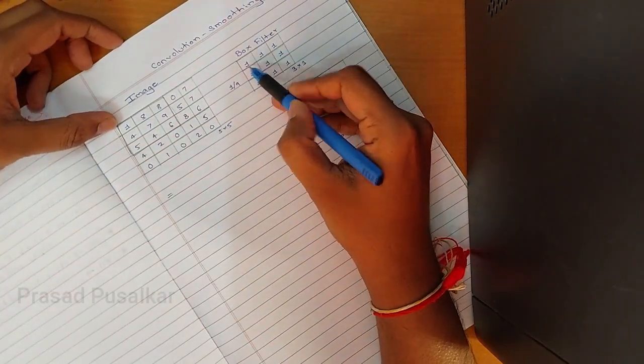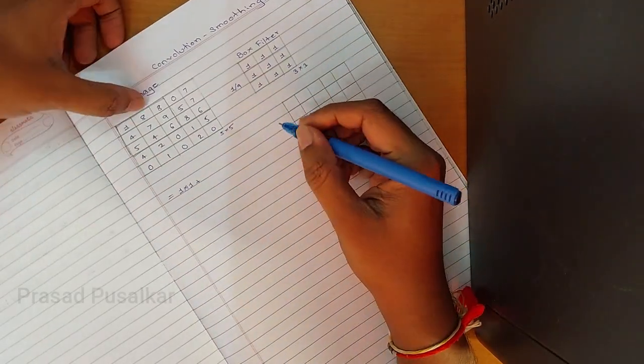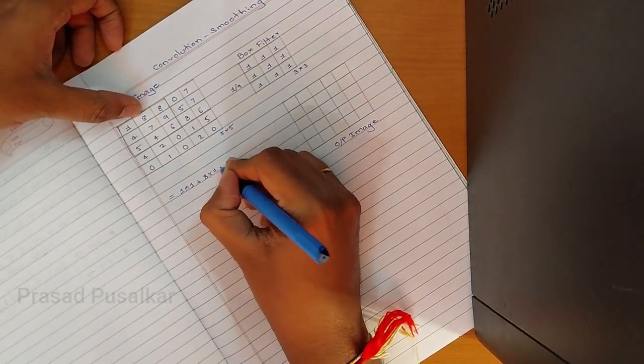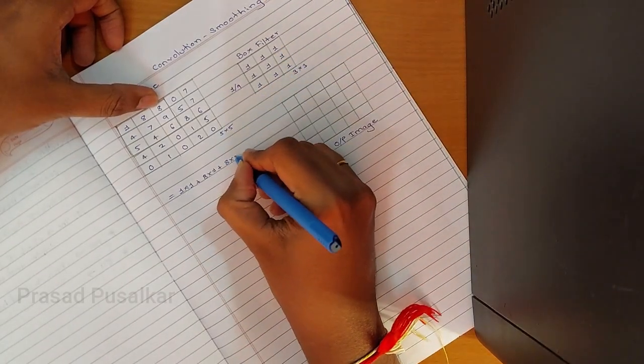Now what will happen next is this one will be multiplied by this one. We will get 1 into 1, plus this 8 corresponding to this one will get multiplied by that, plus this 8 will correspond with this one, we will get 8 into 1.